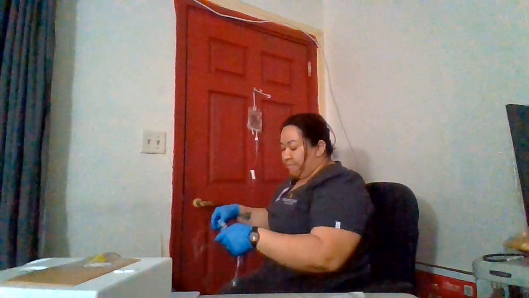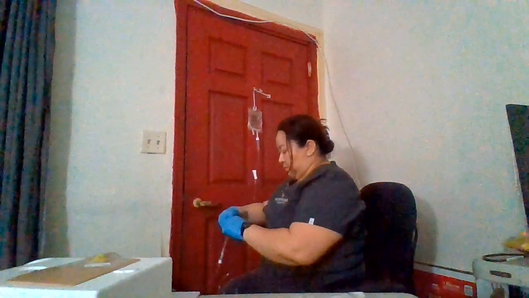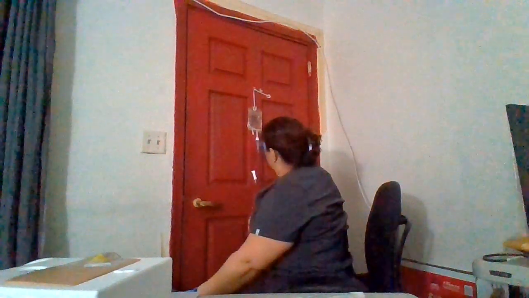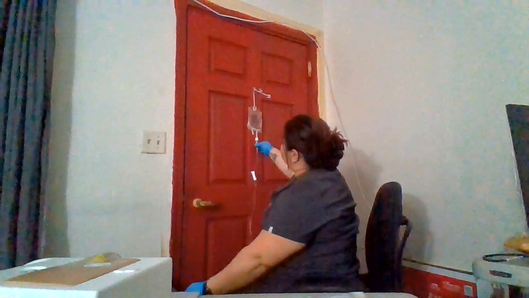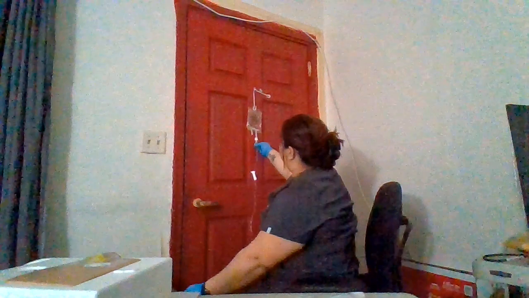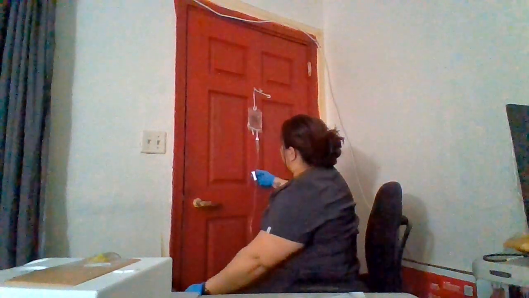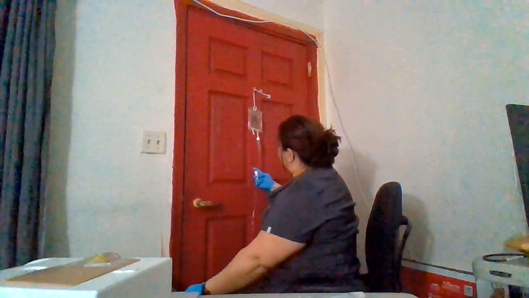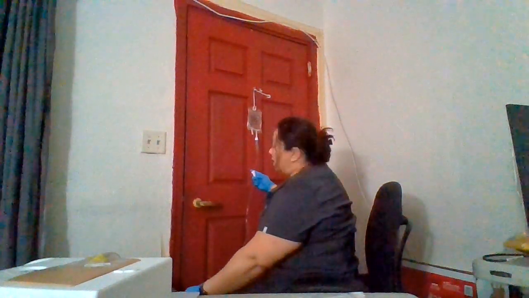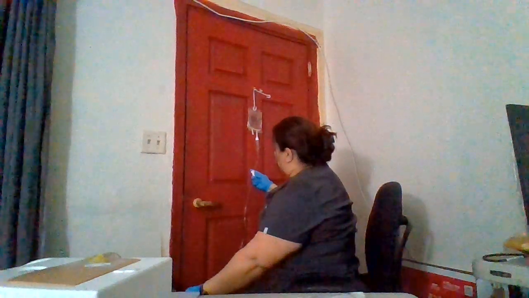So now the next step is to prime my tubing. I'm going to start off by squeezing the drip chamber and filling it to at least halfway. Then I will be rolling up the clamp slowly.